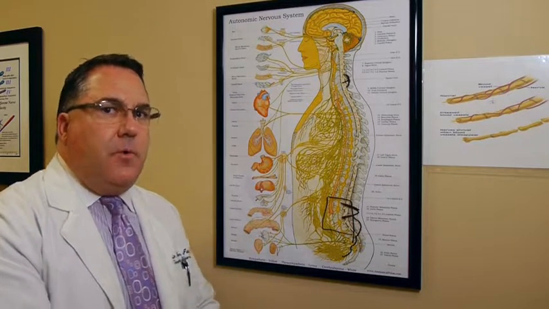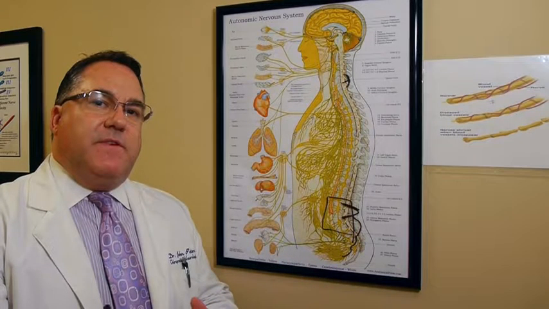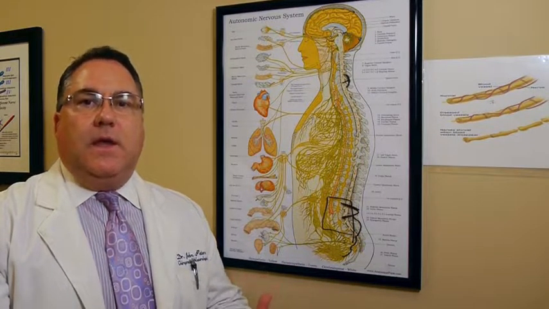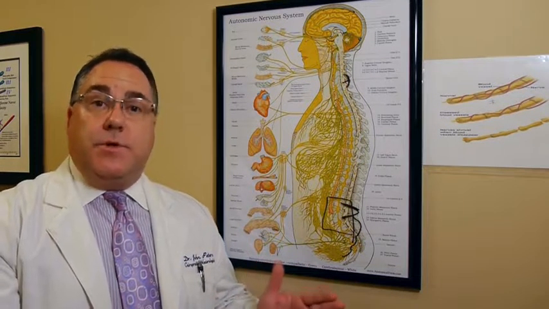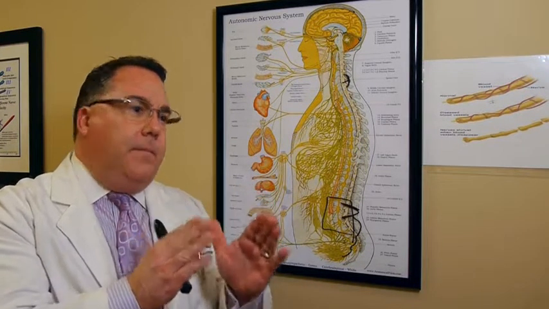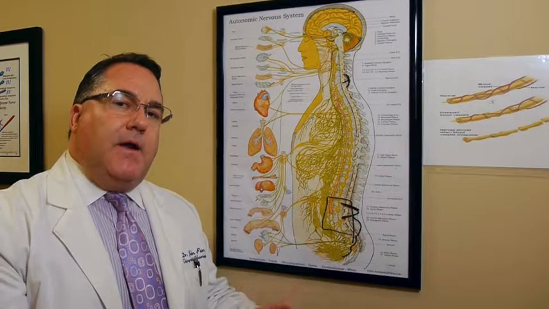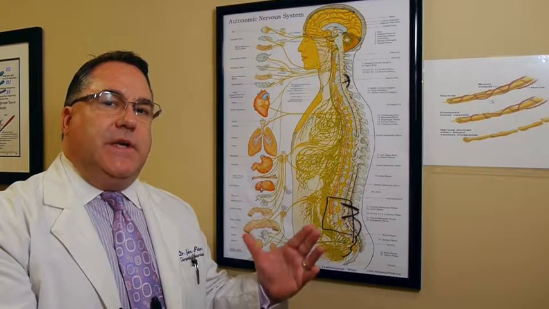So for us, it's important that we want to identify if that's the case, because we have a special treatment that we do in the office called non-surgical spinal decompression, and that allows us to open up that disc right there to take the pressure off of the nerves, and over time it allows those nerves to heal.